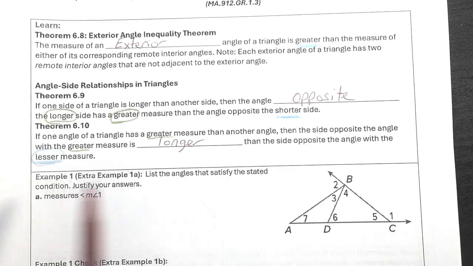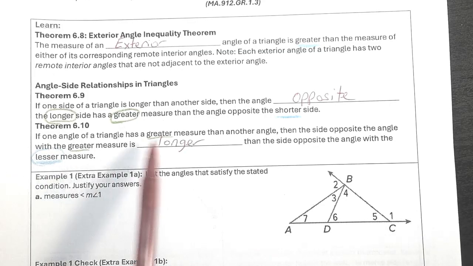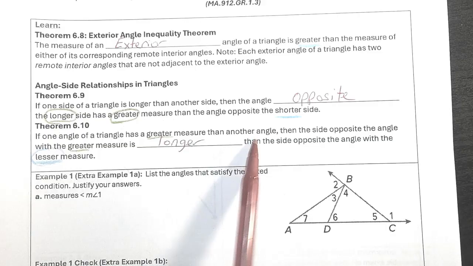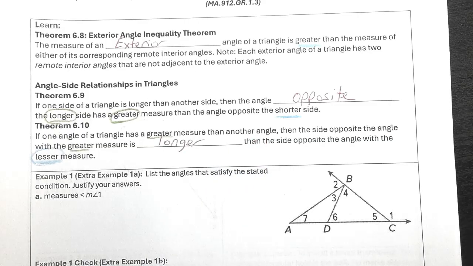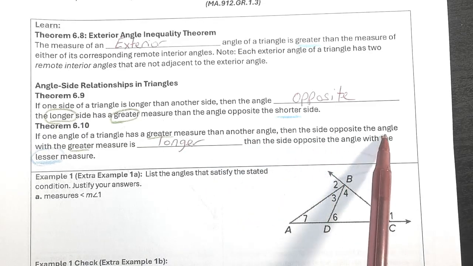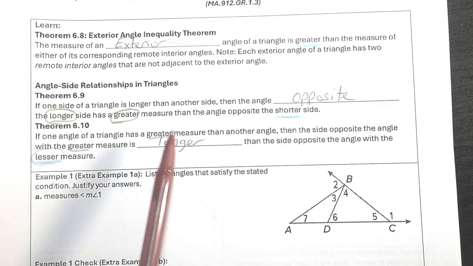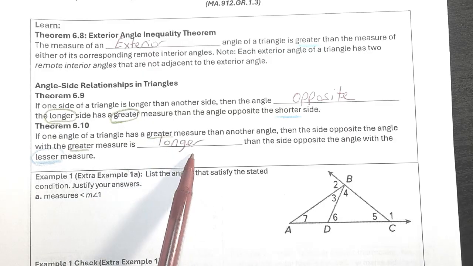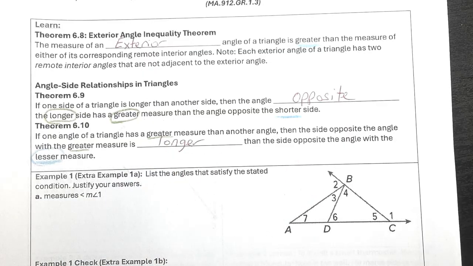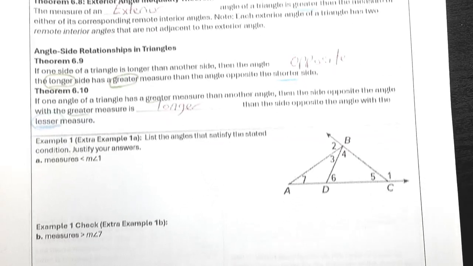Okay, so one angle of a triangle has a greater measure than another angle. So bigger angle than the side. So bigger angle, bigger side, smaller angle, smaller side is essentially what all that is saying. It's late and it's all the words. So let's get down here.